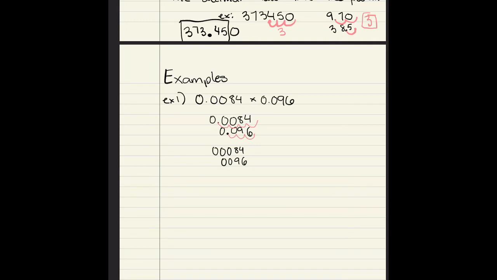This wasn't in the steps for the last one, but I'm going to take out my zeros, so they're not just adding wasted space. Because everything after I multiply 84 and 96 here, every other thing being multiplied will just be a 0, 0, 0, 0, 0.